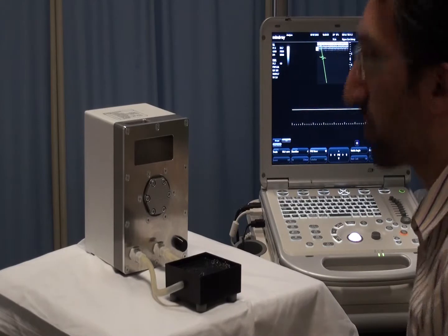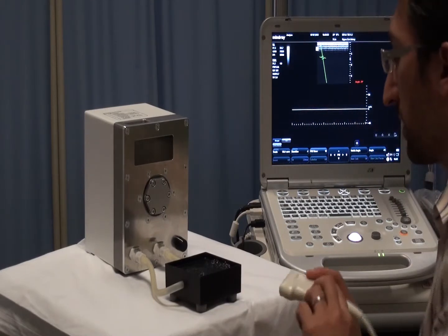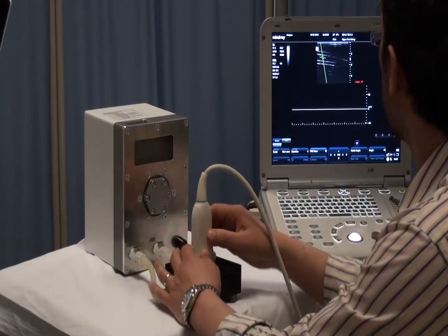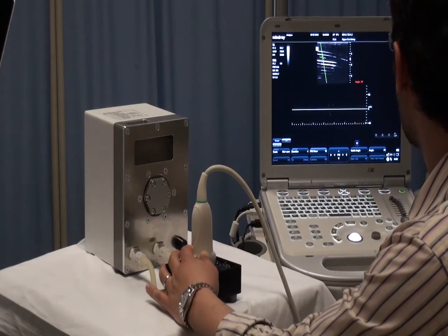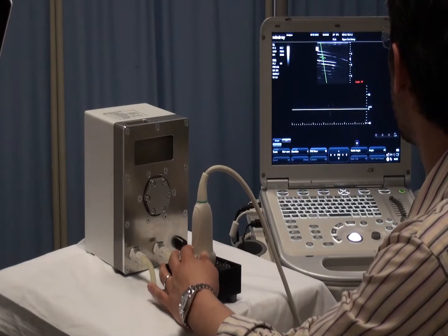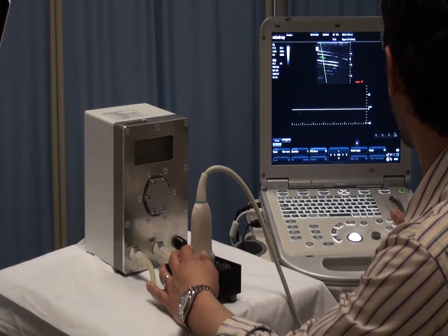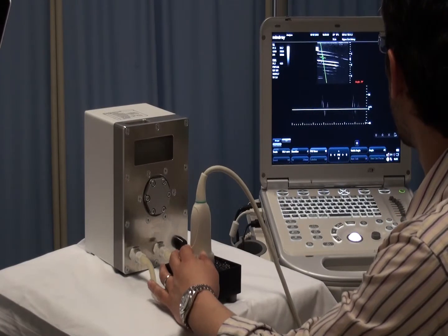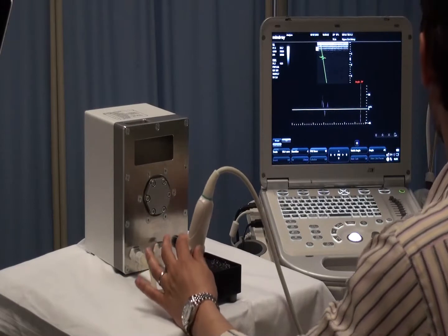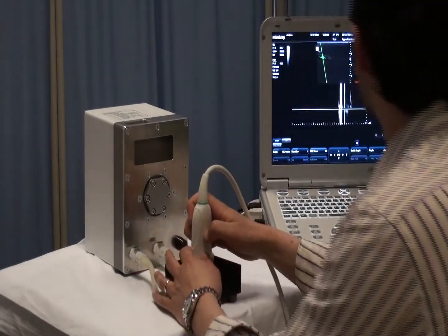We'll start off with a common femoral waveform. I'll show you what the phantom looks like, the standard phantom that comes with the machine. Here we can see a straight tube phantom. You can see that we have both B mode image and the spectral Doppler. I think we need a little bit more gel.